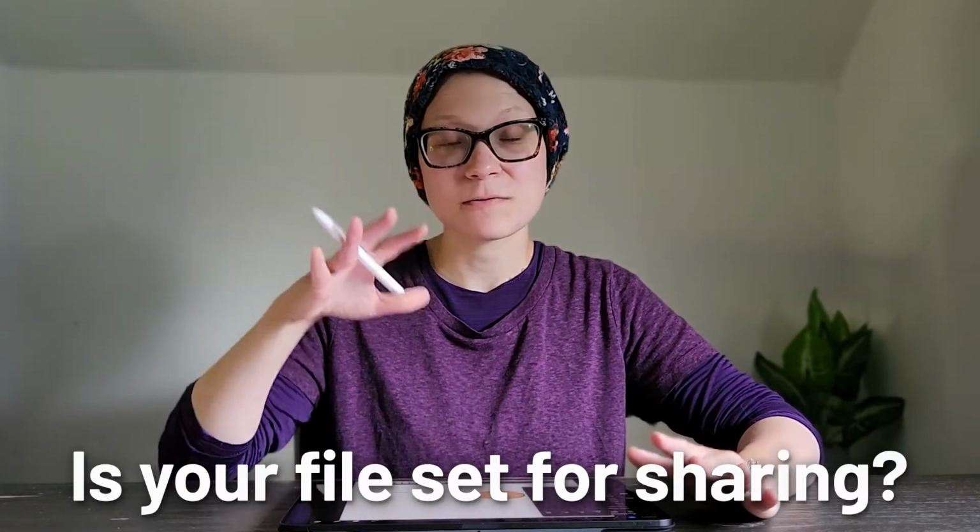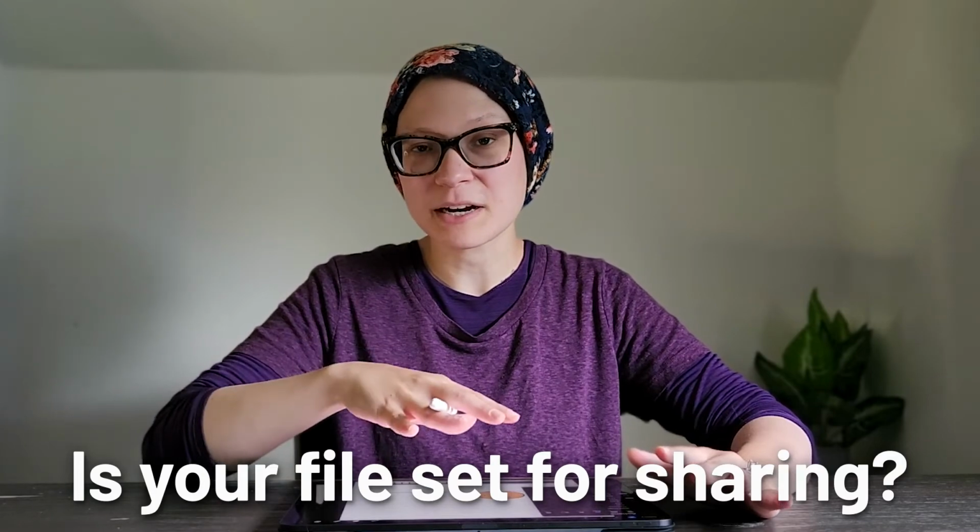And you want to know a little secret? You can pick any of them. What really matters is if your file is set up for sharing, for exporting. And I'm going to walk you through what settings you should be on the lookout for, because if you don't have these settings right, your file could be too large and you won't be able to upload it to social media or send it through an email.